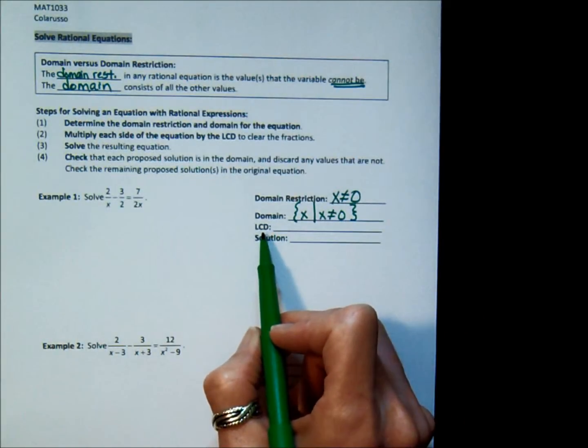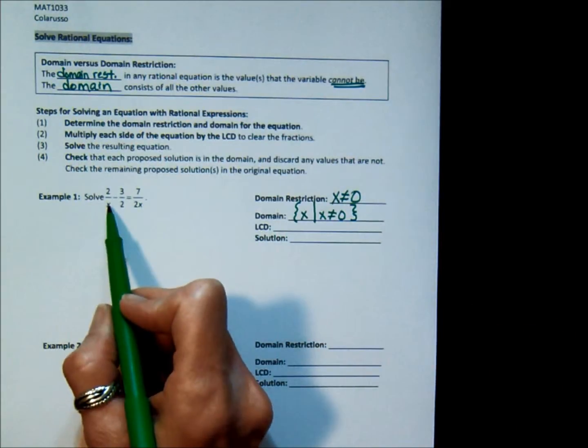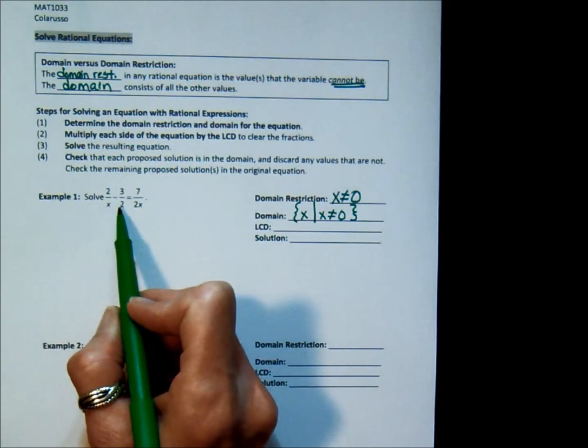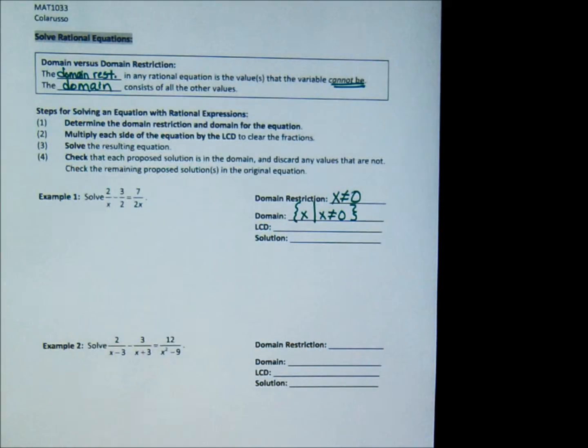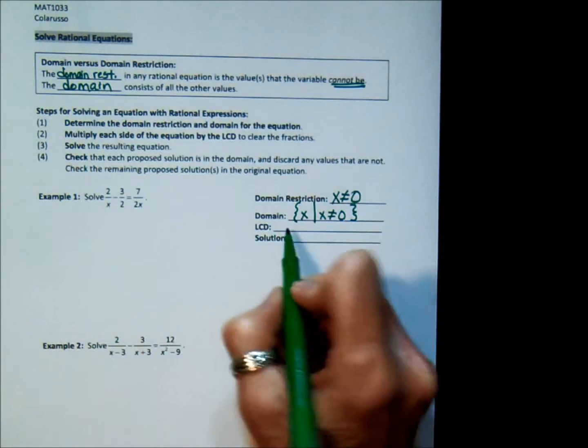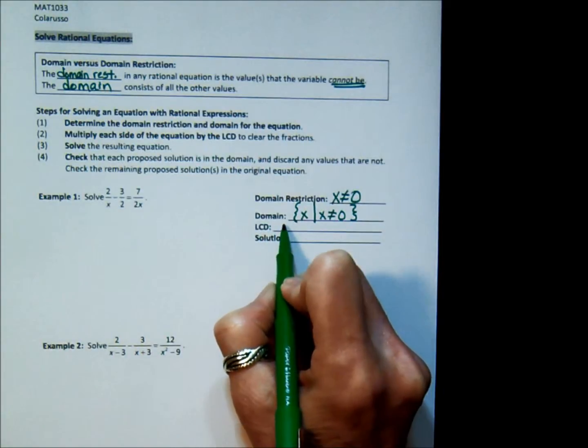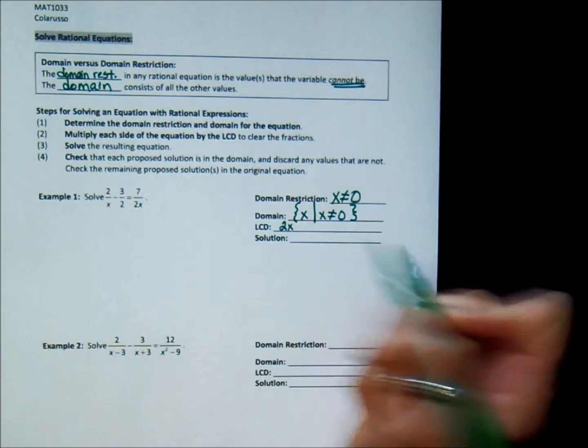Next, I need to find my LCD, just like we did with complex fractions and adding and subtracting rational expressions. I need to know what x, 2, and 2x all go into. In this case, my LCD is 2x.